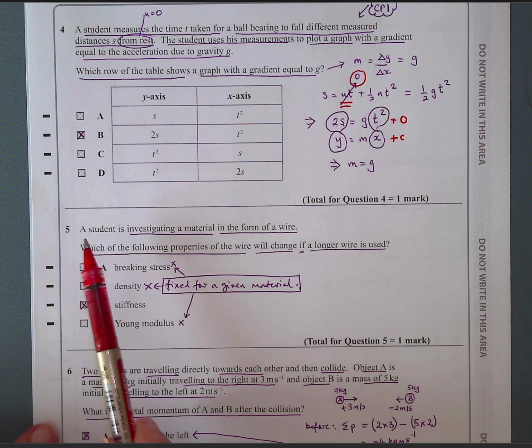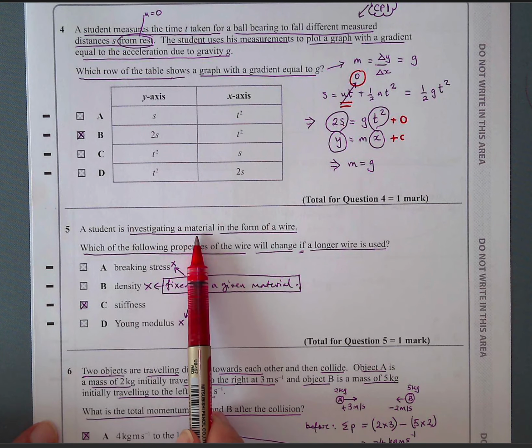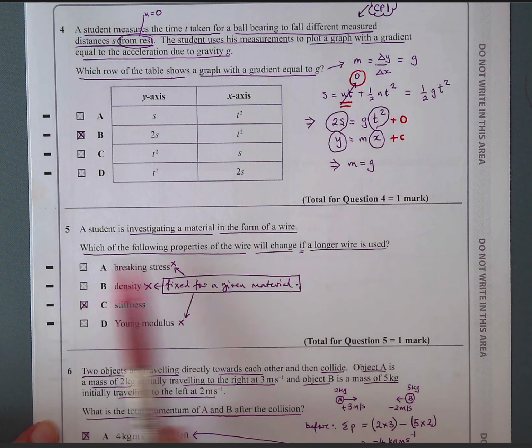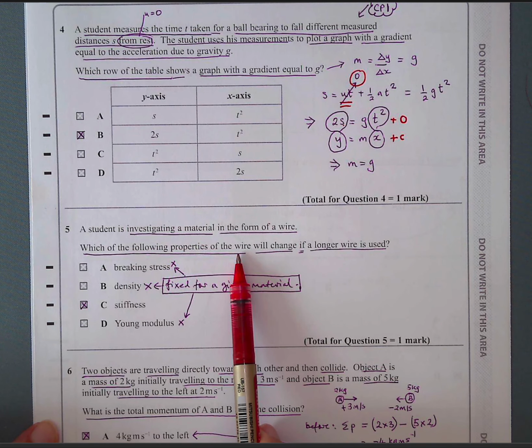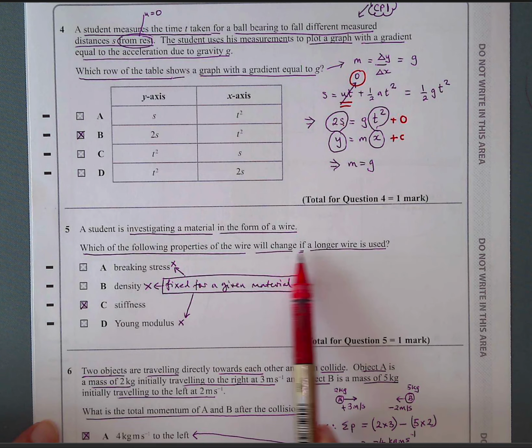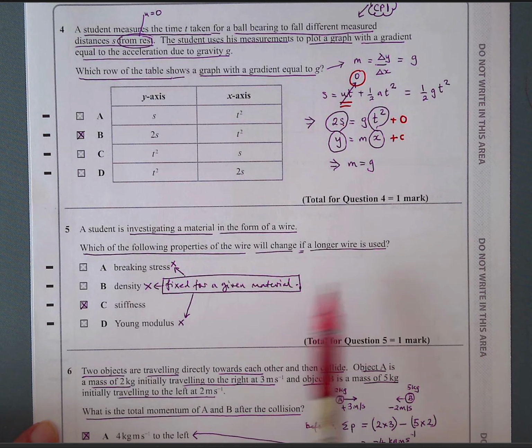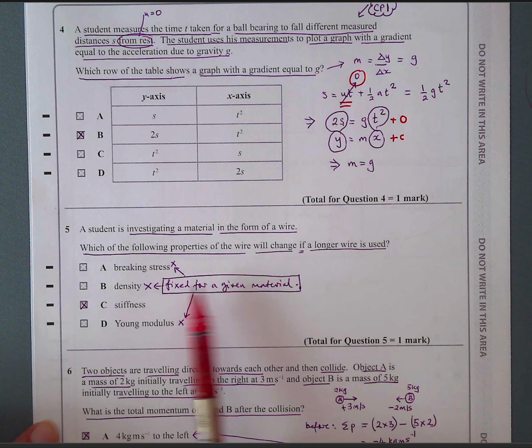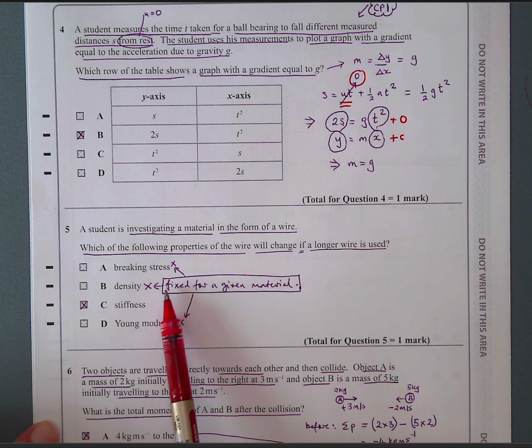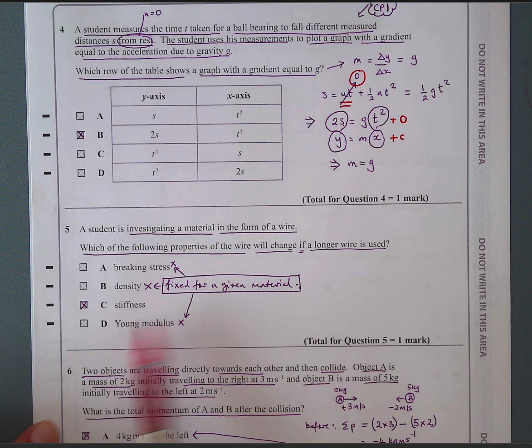Question 5. A student is investigating a material in the form of a wire. Which of the following properties of the wire will change if a longer wire is used? Well, this is basically a process of elimination again. Density, we know, is fixed for a given material, and Young's modulus is fixed for a given material.